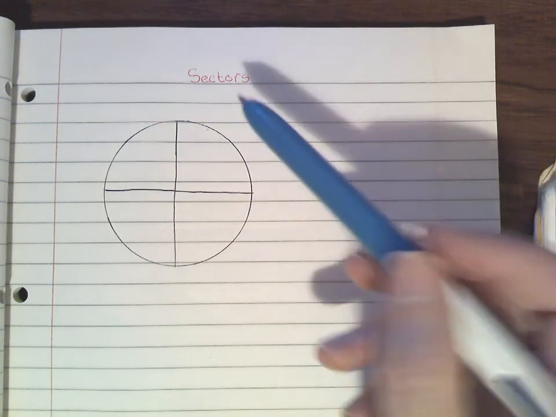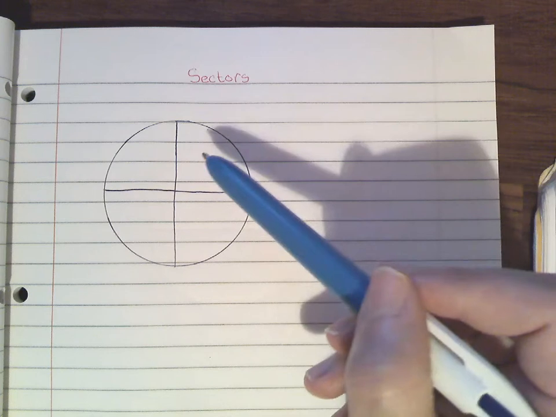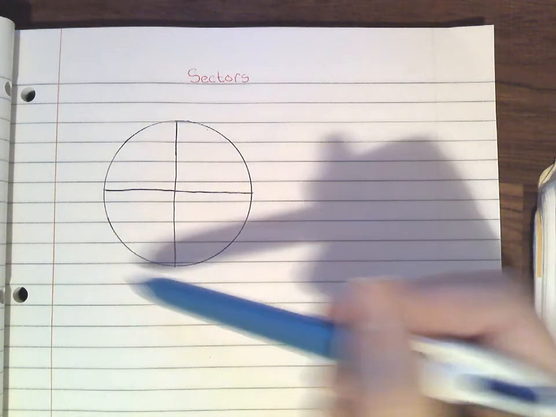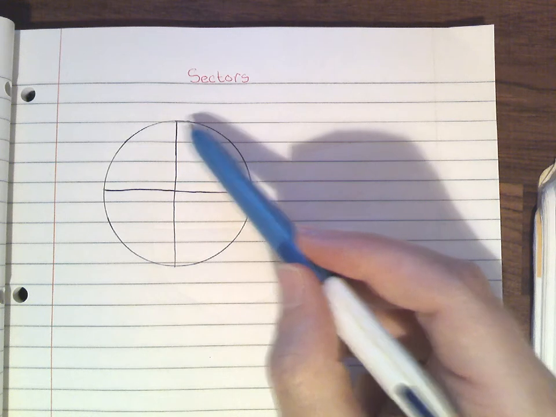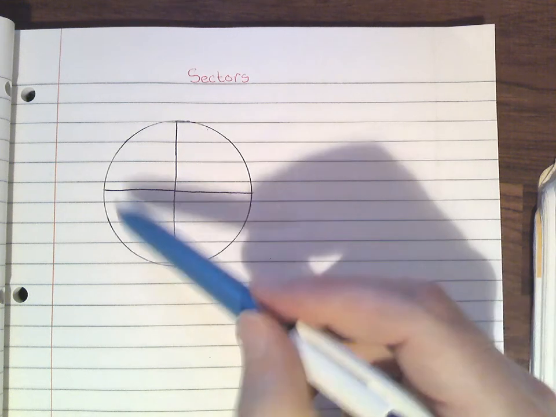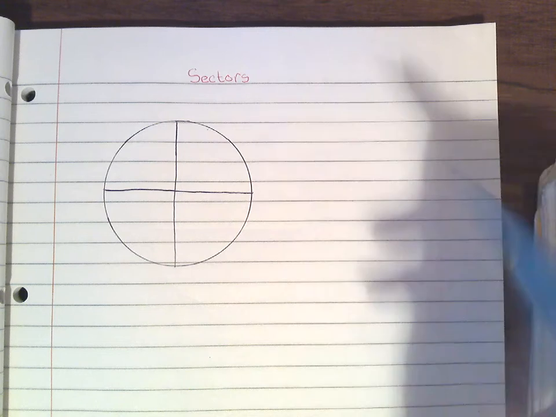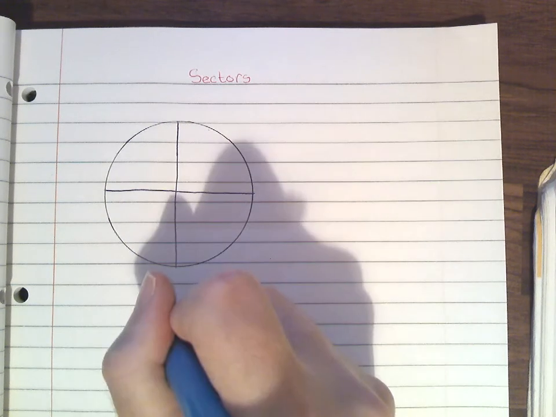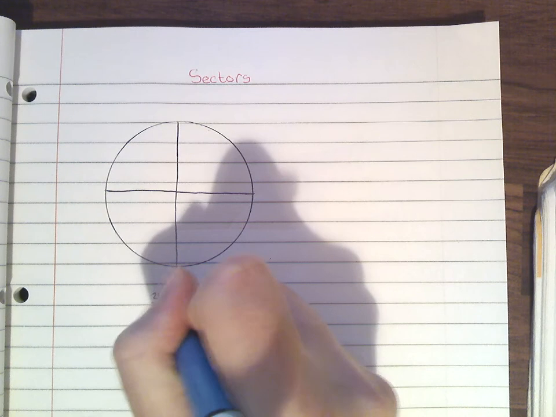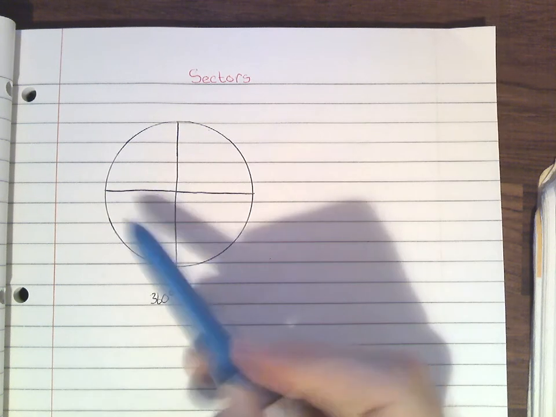So what we're going to look at in this lesson are sectors. If we take a look at this here, what we have is a circle. Now, if we want to break up a circle into sections, we can think about it in degrees. For example, the entire circle will be 360 degrees. So that would equal the whole circle.